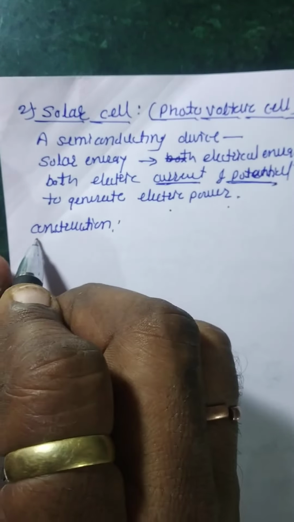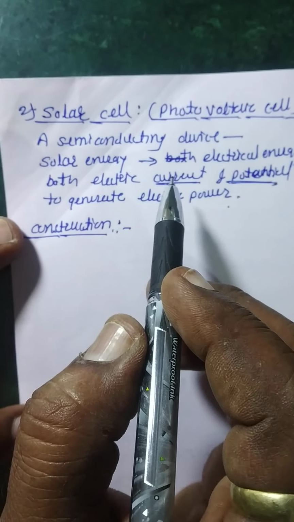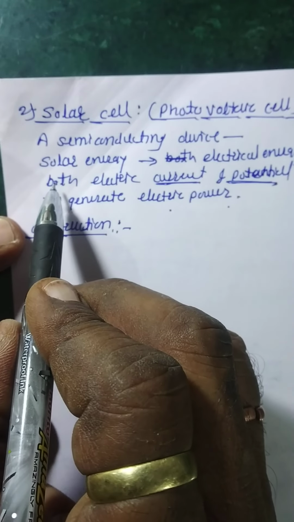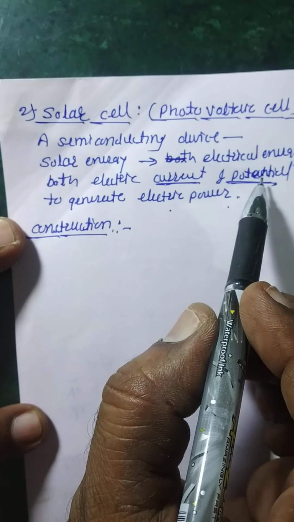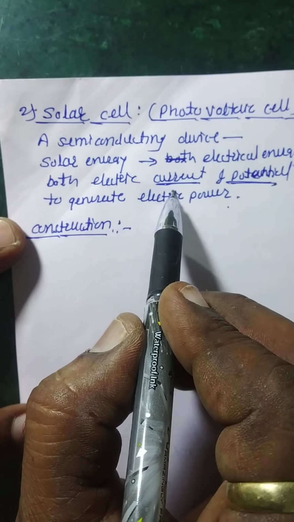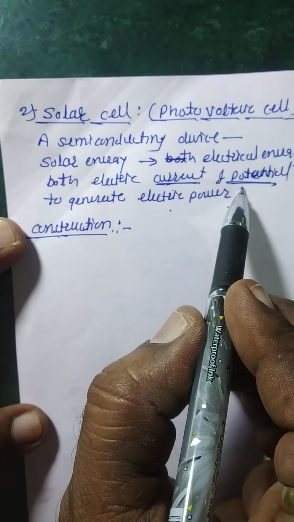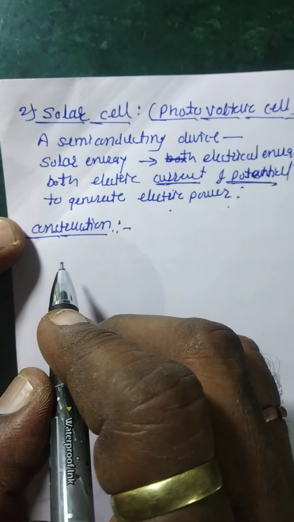What is a solar cell? A semiconductor device which converts solar energy into electrical energy, in which both electric current and electric potential are produced, used to generate electric power, is called a solar cell.